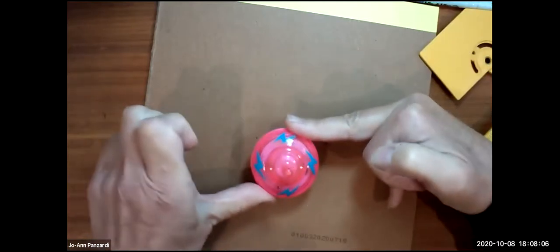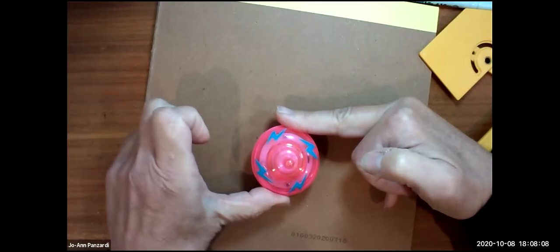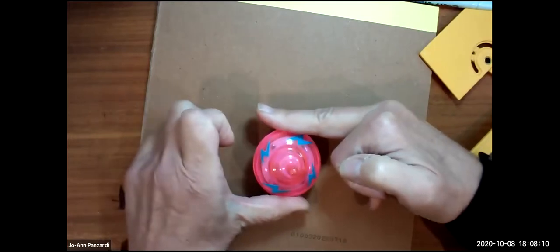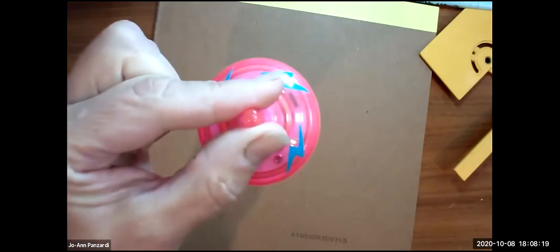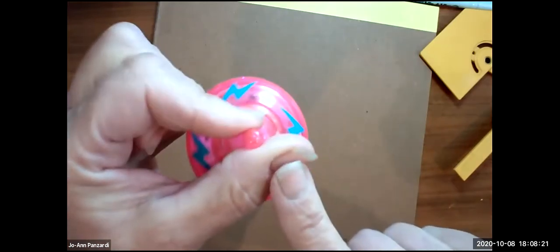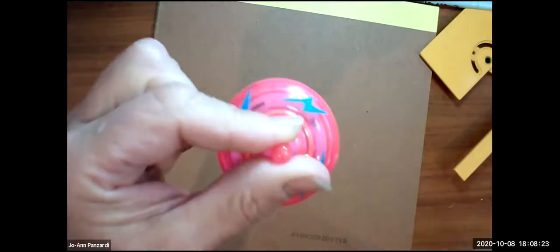I'm putting a couple on here. Does that make sense? Yes. In fact, even if I grab it up at the top, I'm really putting a couple on it. It's a force in this direction, a force in that direction, and there's a distance between them. So it's a couple.